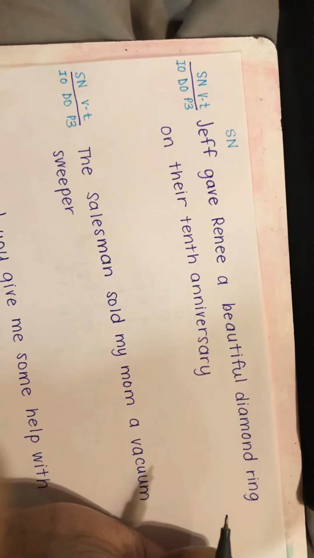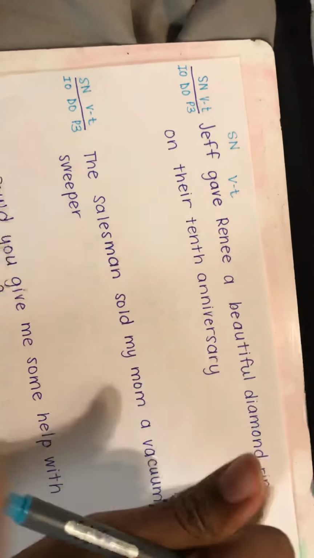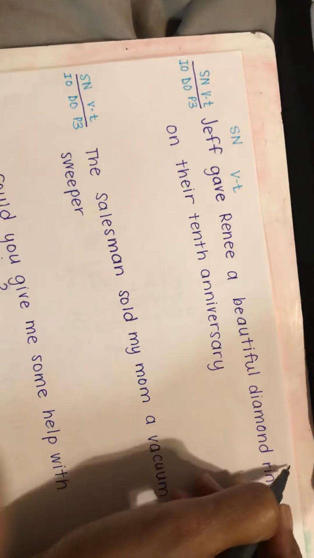Does the ring mean the same thing as Jeff? No, it doesn't. So the word ring is in reference to our direct object, DO. Gave is our verb transitive. What kind of ring was it? It's a beautiful ring. So beautiful is our adjective. The word a is our article.